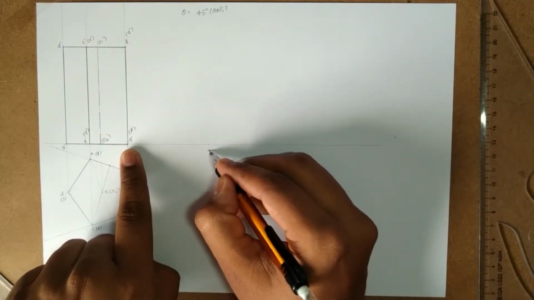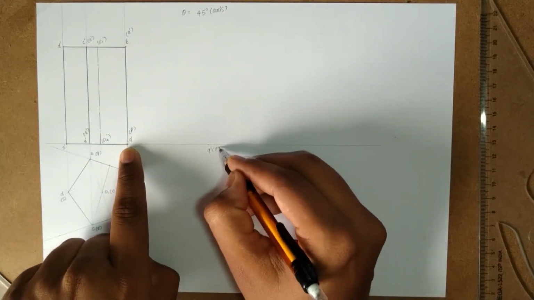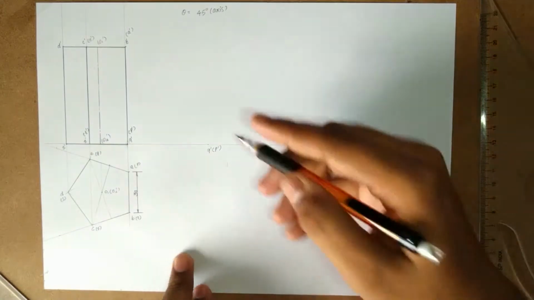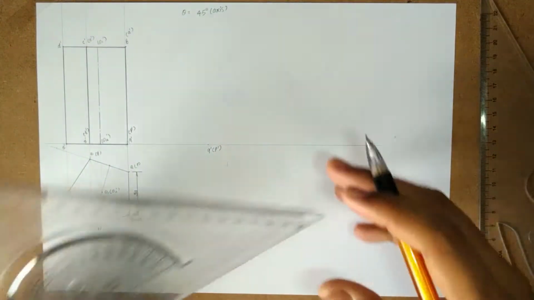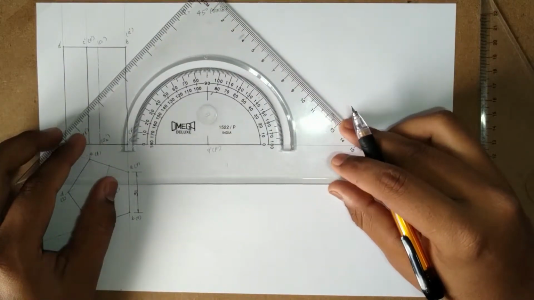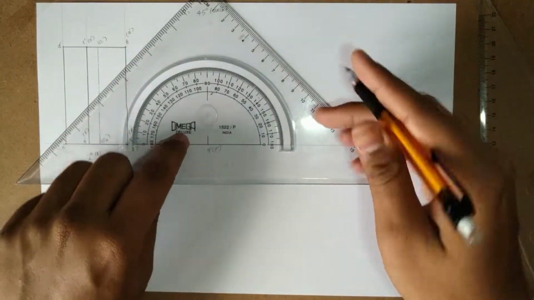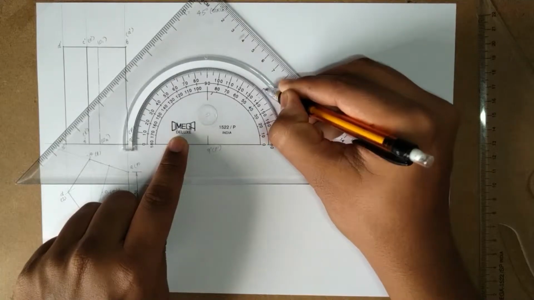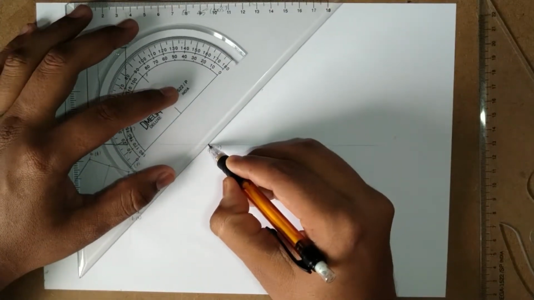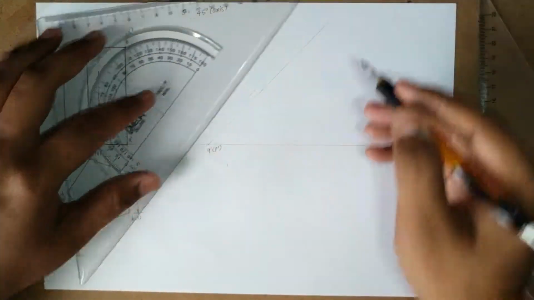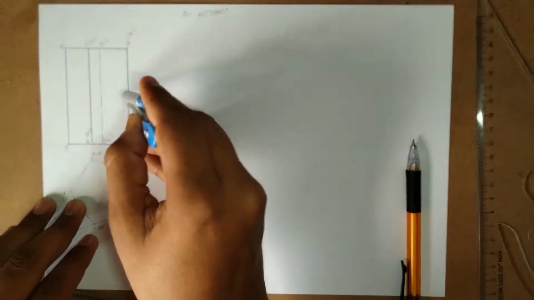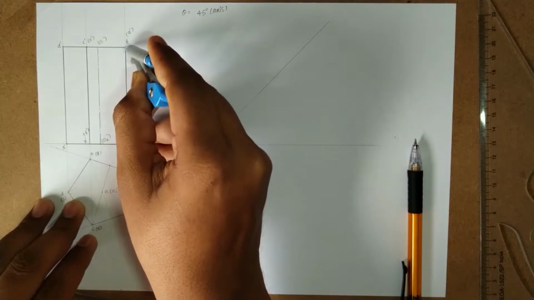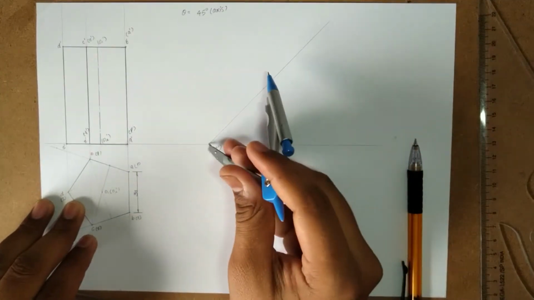and I will give it the name Q dash and P dash at the back side. Okay, and I will give it an inclination of 45 degrees from here. The length will be copied from here, which is basically 70 mm.